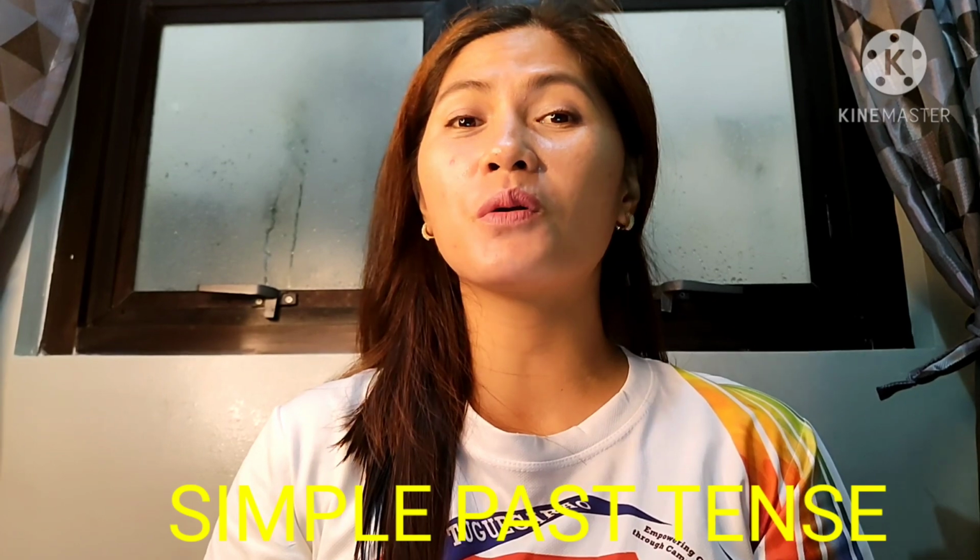Next, we have the simple past tense. The simple past tense describes, of course, a completed activity that happened in the past. In other words, the activity started in the past and ended in the past. For example: John baked a cake yesterday. They painted the fence last month. So take note also of the verbs used. We have baked in the simple form, the past form, and painted.